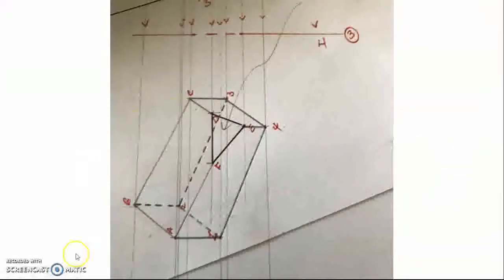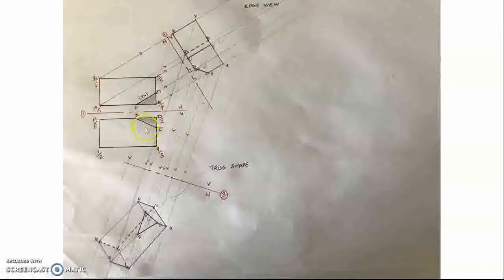In this image, only D, E, and F, the triangle which is formed, the shaded region, that inclined surface, is the true shape, whereas the rest are not. And this gives you an overview of the complete process of getting your true shape, or the complete auxiliary view.